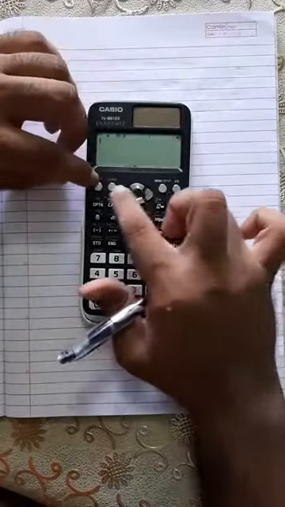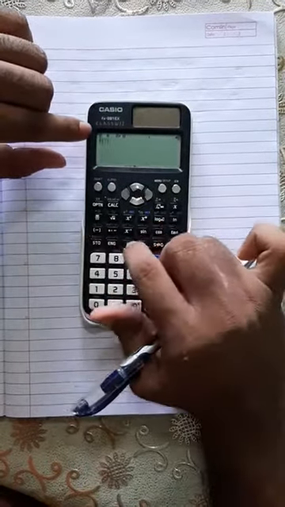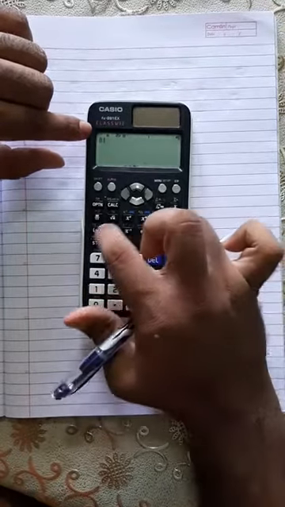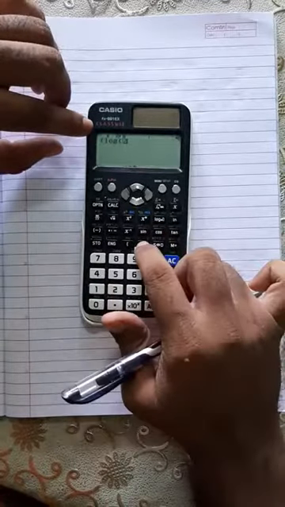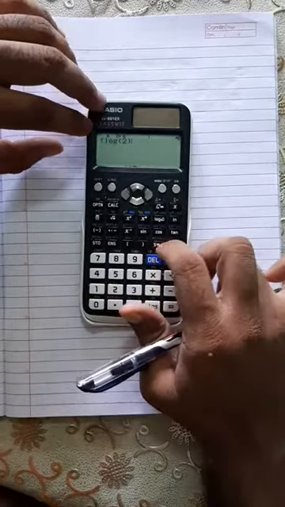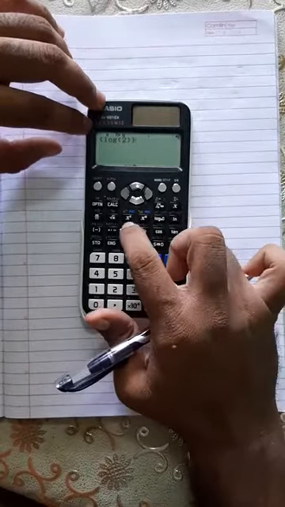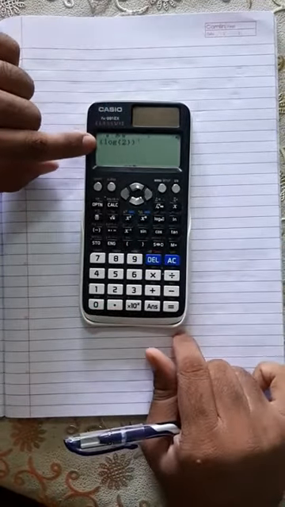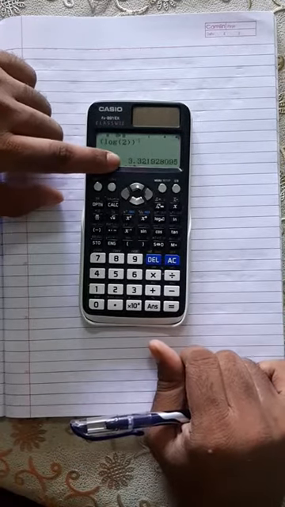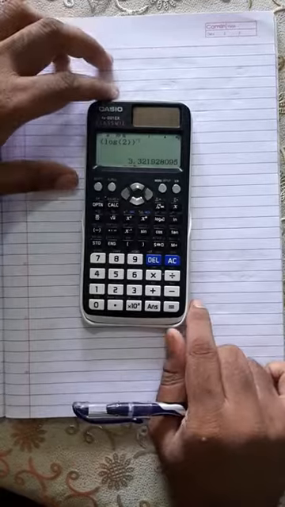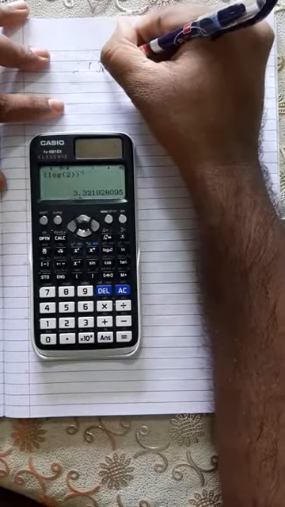Okay, it's over here. Log 2 raised to minus 1. This is 1 by log 2 to the base 10. This is nothing but 3.3219.